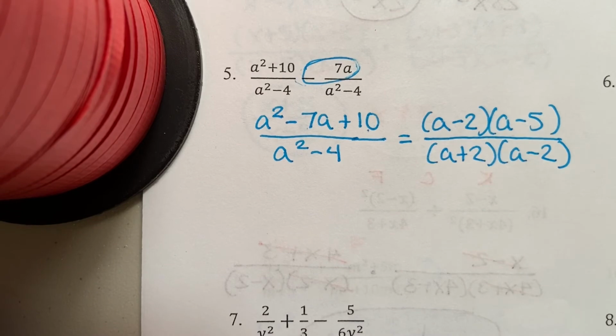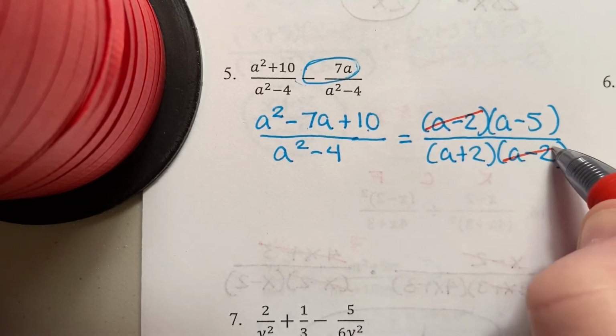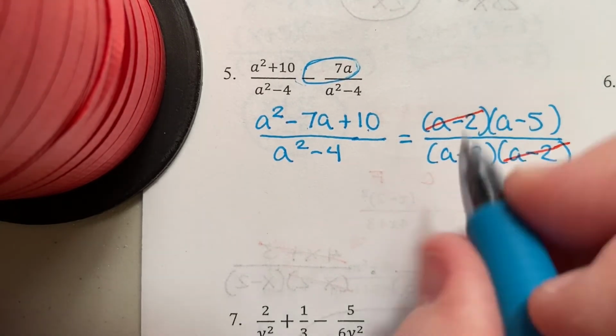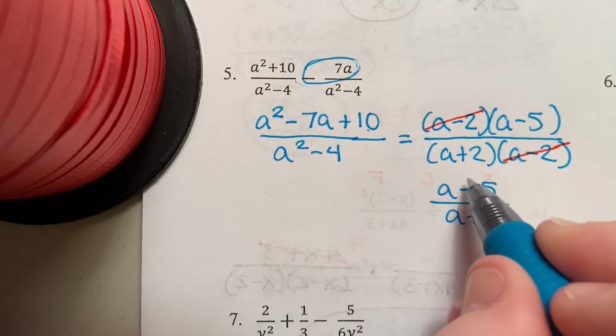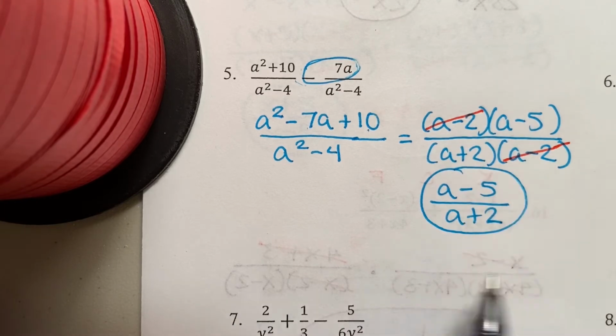So now we're ready to cancel out. The a minus 2's cancel, leaving me with a minus 5 over a plus 2. So if we were solving, our extraneous solution would be negative 2. All right, that would make the denominator 0.